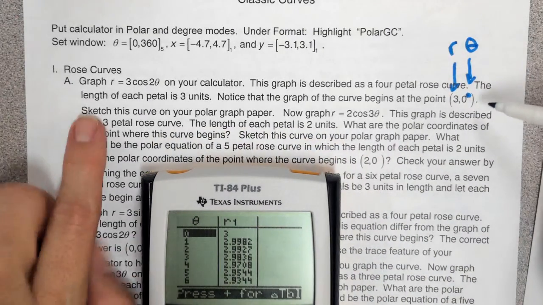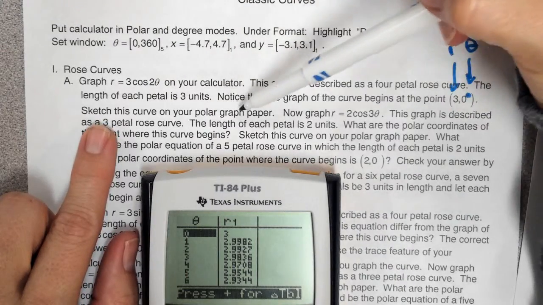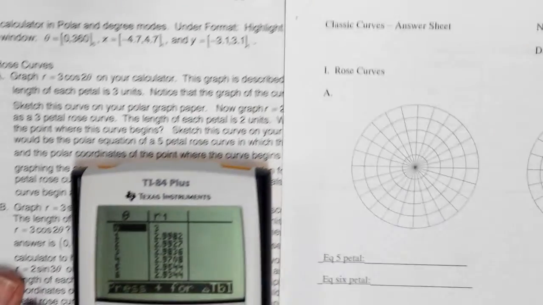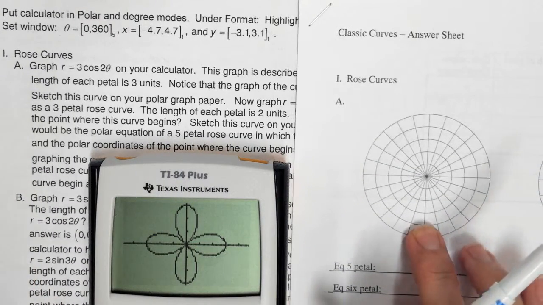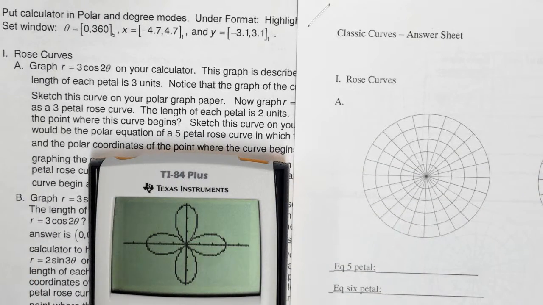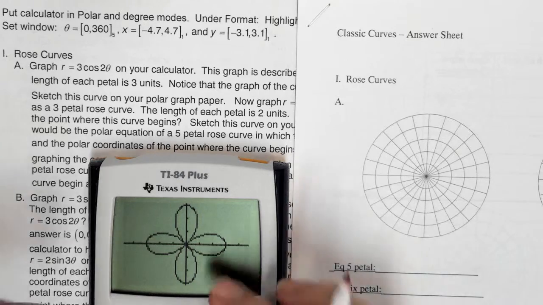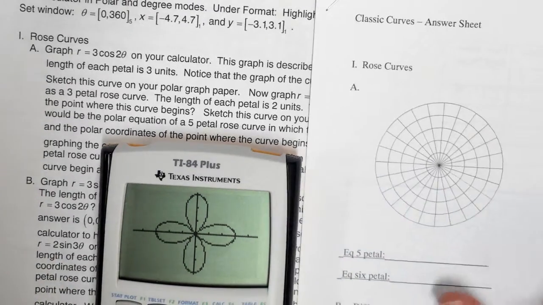After that sentence, it says, sketch this curve on your polar graph. All right, so we're going to come over here. And I'm going to sketch what's in my calculator onto here. The first thing I would do is darken your x and y axis so it looks like this picture here. So I'm going to go darken this.